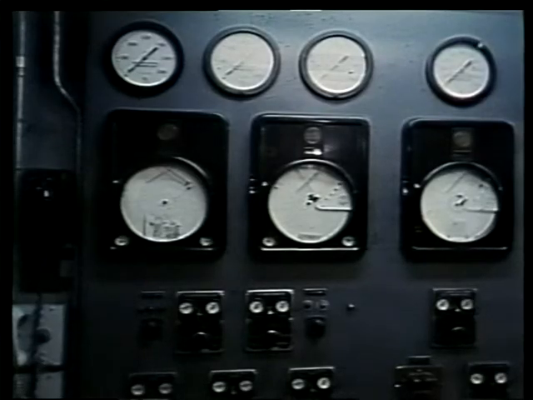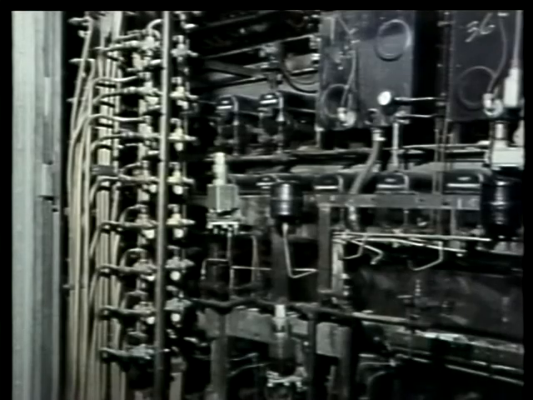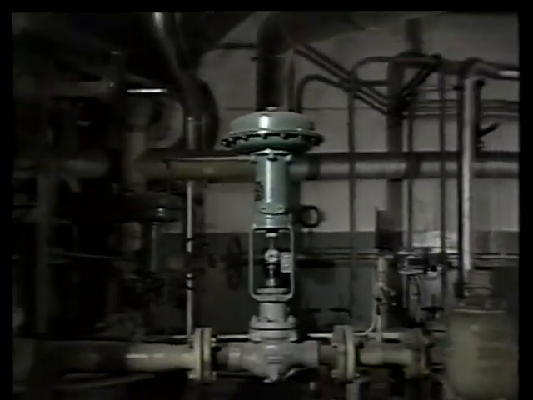Let's look behind this panel. The spaghetti back here is made of dozens of air lines that run to the control panel and then to equipment like air-operated valves or the adjustable vanes on a forced draft fan.